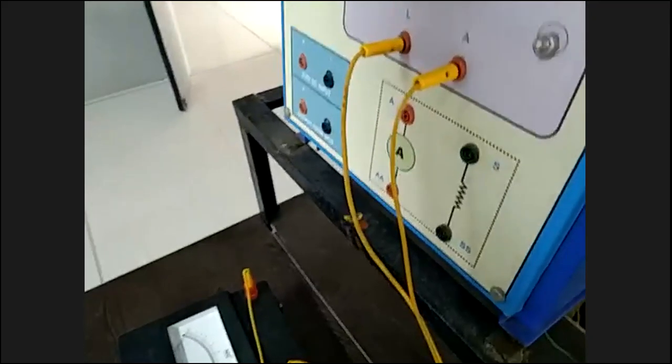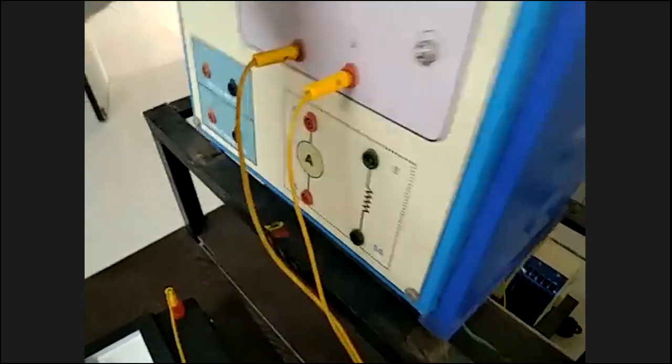What is the problem? Why does the handle not stay at every position? Tell me what the problem is.